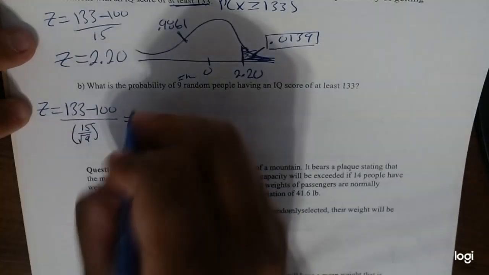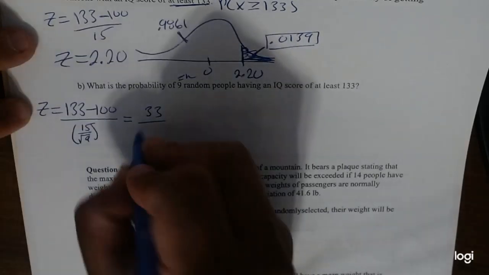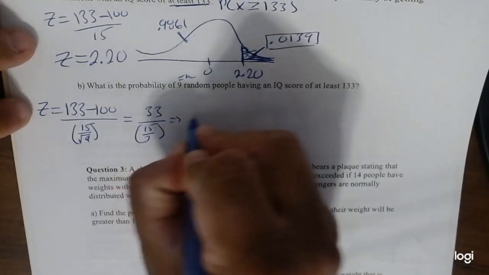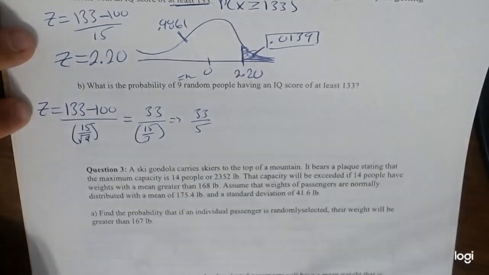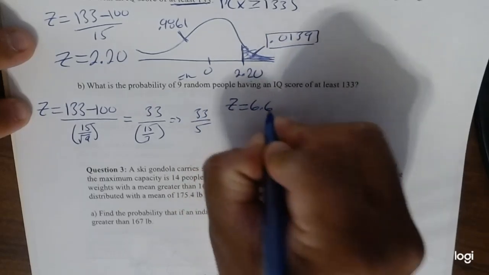Okay. So this is still 33. Square root of 9 is 3. So this is 15 over 3. So 15 over 3 is 5. So this is 33 over 5, which gives you a really big number of 6.6.